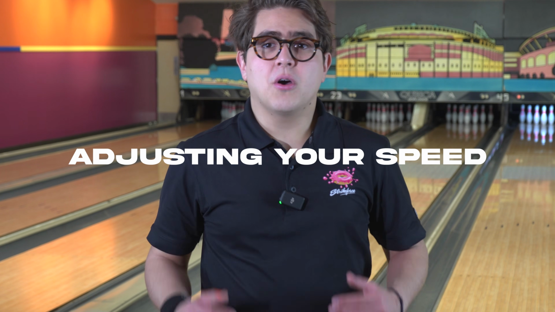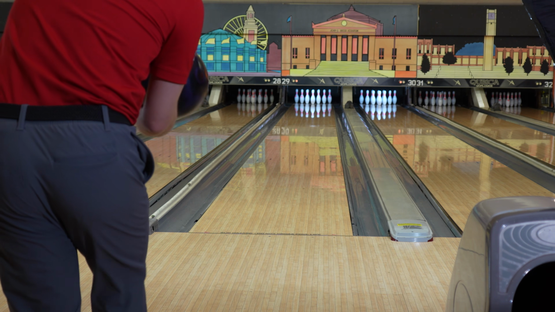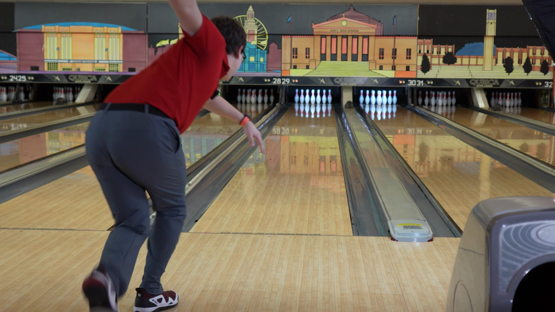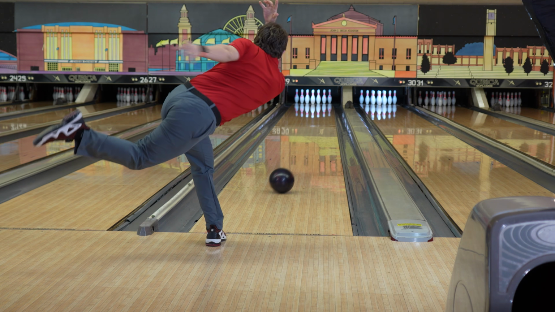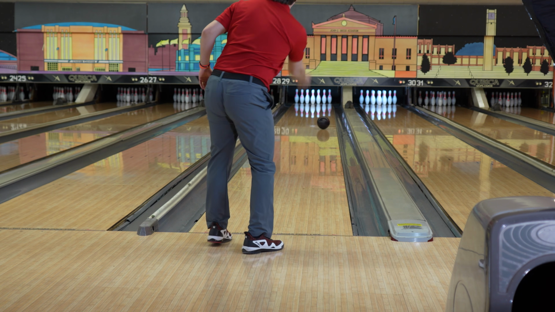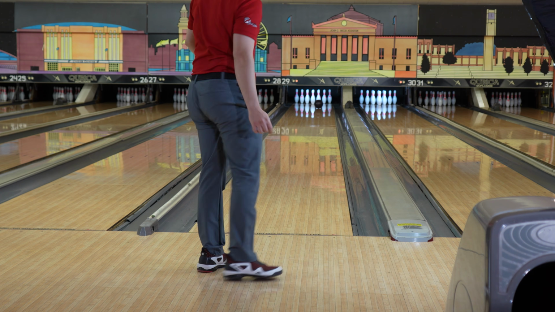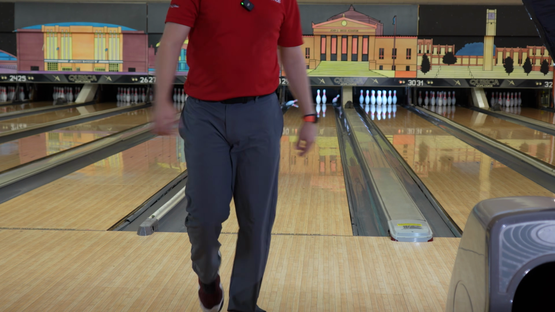Alright guys, so another way to combat early hook due to transition is by adjusting your speed. By getting your speed up, it's going to help you get that ball through the friction, and it's going to store more energy, so it's going to hit better back into the pocket. One key when trying to get your speed up is not using your upper body. If you start using your upper body, your elbow gets in play, and then all of a sudden it's going to be so inconsistent. So one key to get your speed up is simply by using your legs.